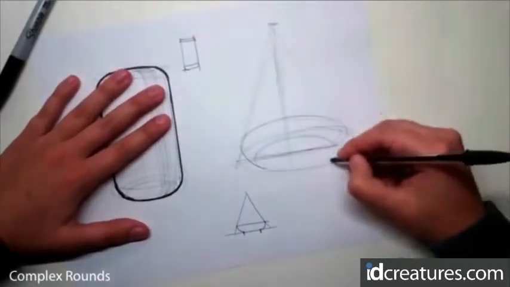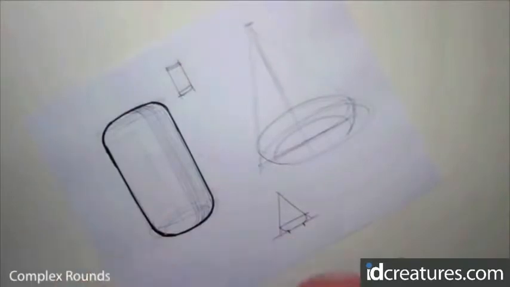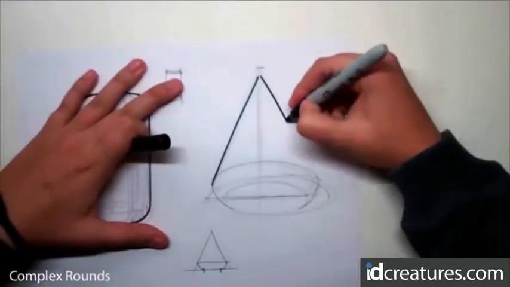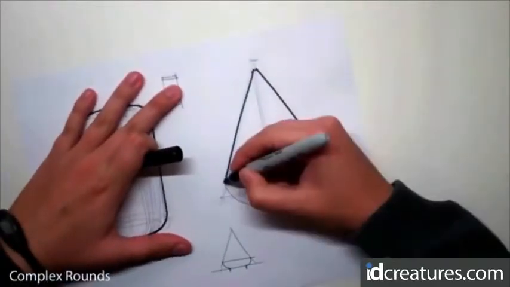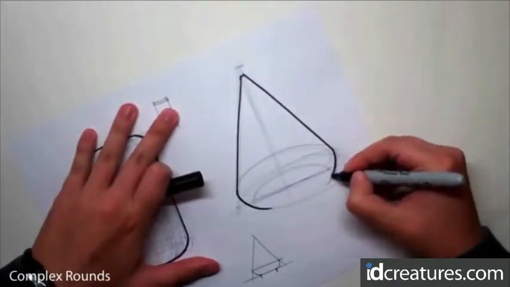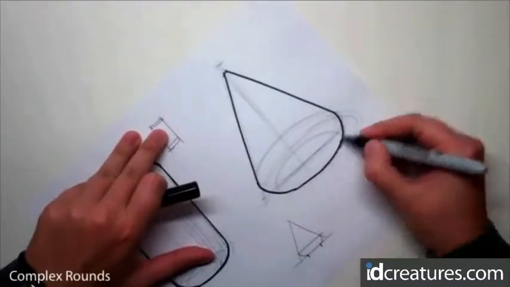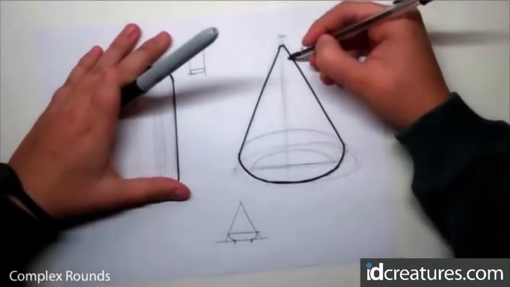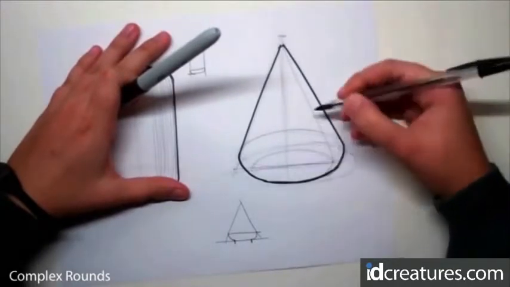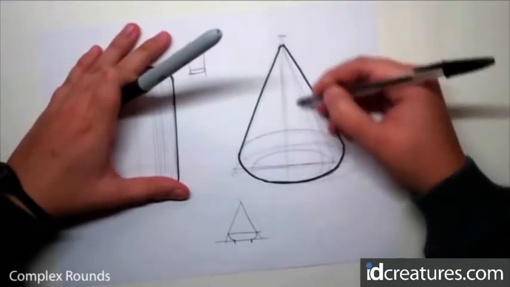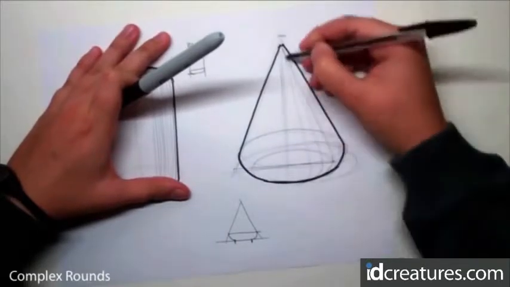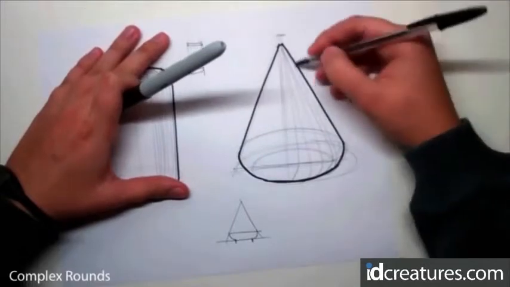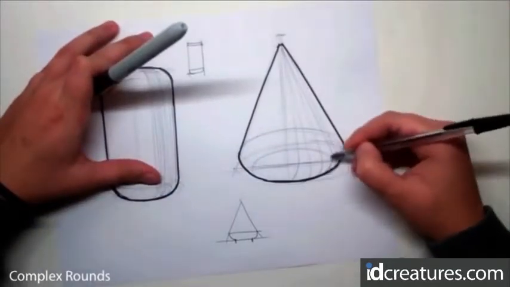So there we go. We have a cone with the round bottom there. Okay, so again, with the shading, you have to go from the top, come down, and then go in towards the round. So all the shading should go up to this point, but when it comes down, it should go all the way in towards the round.